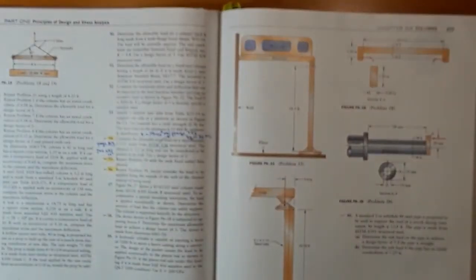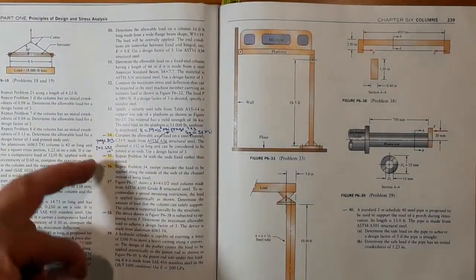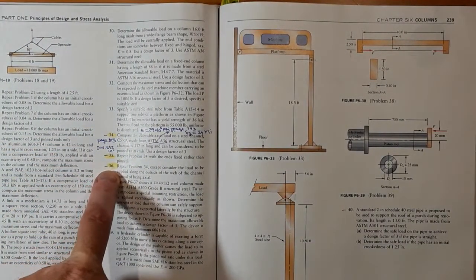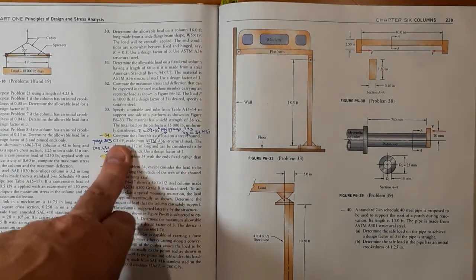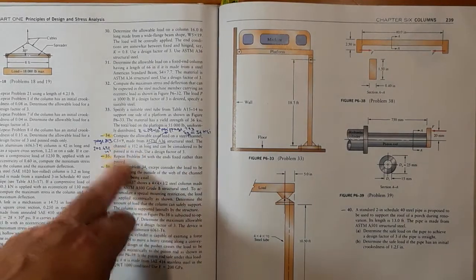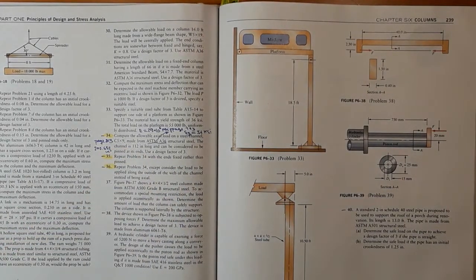Okay, so I'm going to solve for you 3 more problems out of this chapter 6, that is problem 34, 35, and 36. So the main problem, 34, says compute the allowable axial load on a steel channel C5 by 9 made of ASTM A36 structural steel.